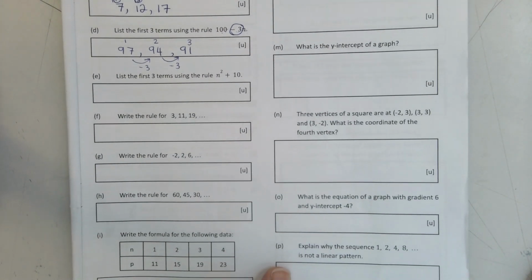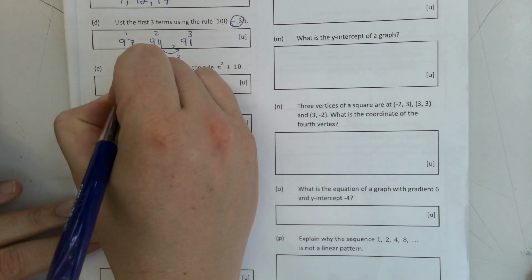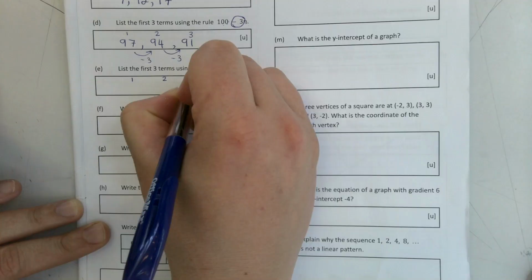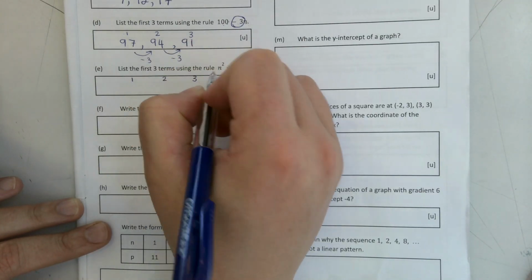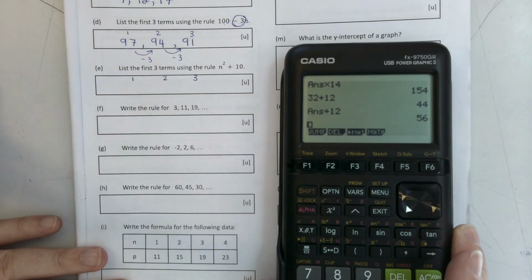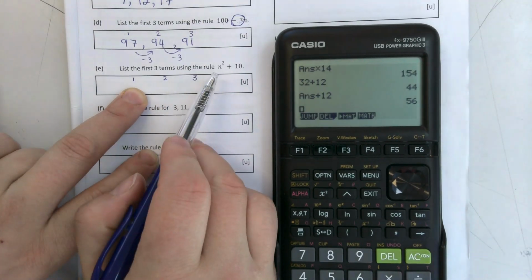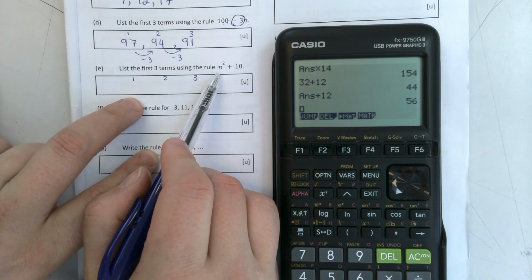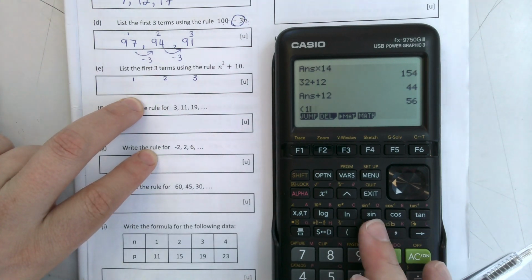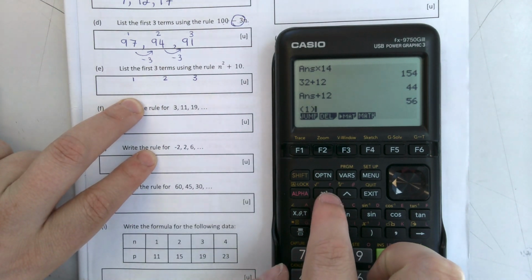Next one. List the first 3 terms using this rule. We're going to do the same thing. Same rules apply. We need to figure out what is going to be on term 1, what's going to be term 2, and what's going to be term 3. And all I do is I take the letter out and I plug the number in. So for this, I'll show you how to do it in your calculator. So we have got n to the power of 2. So instead of an n, I'm going to put a 1 in brackets, and I'm going to press that little button to get me a squared.